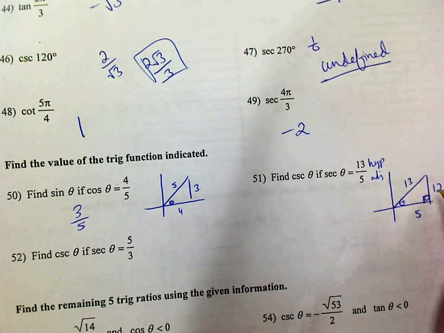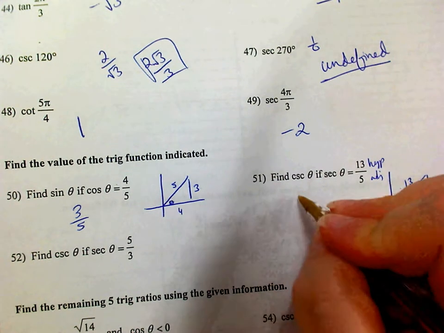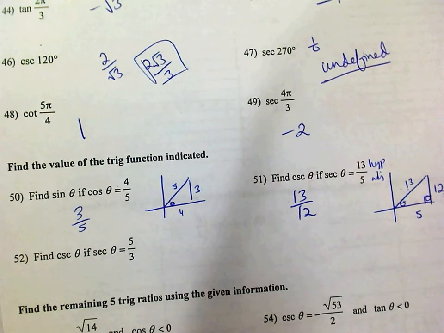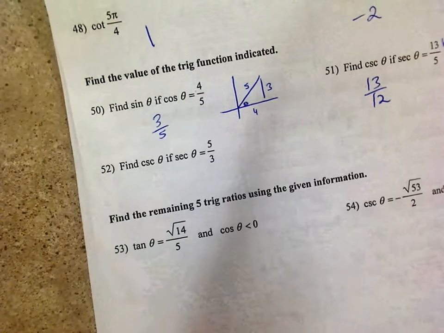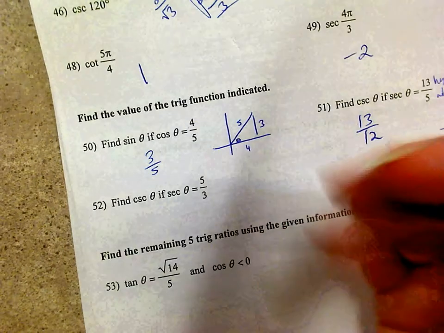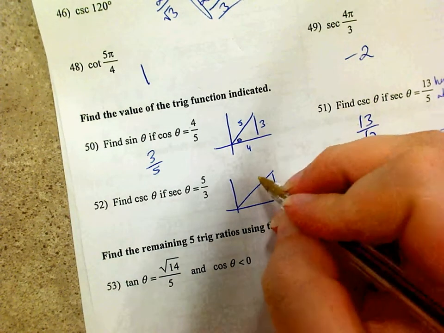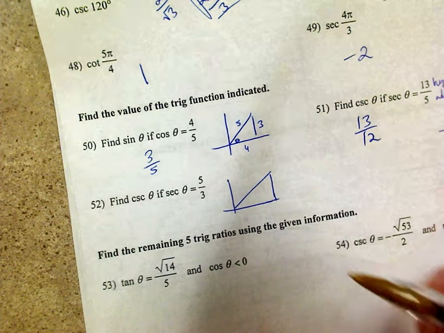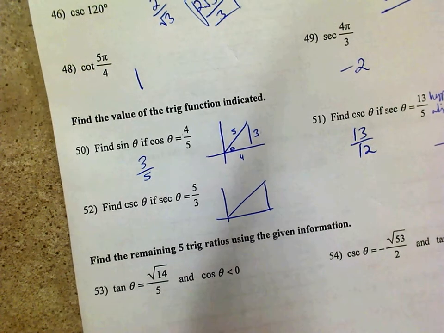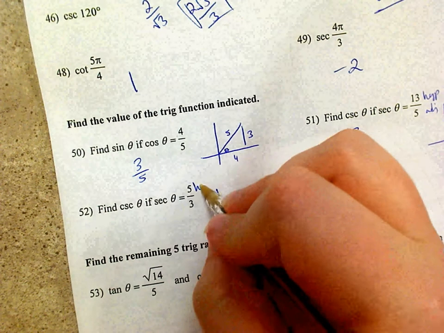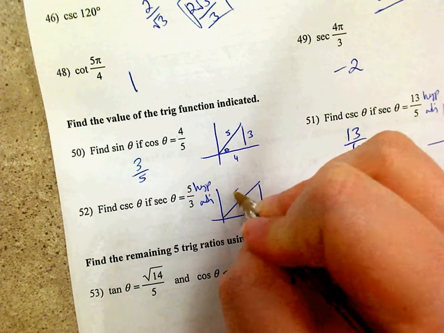If secant is 5/3, secant is again the reciprocal of cosine. So hypotenuse over adjacent. If this is a 3, this is a 4. Cosecant is the reciprocal of sine, so hypotenuse over opposite, 5/4.